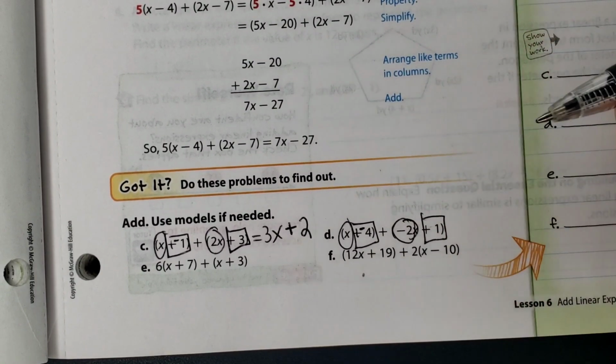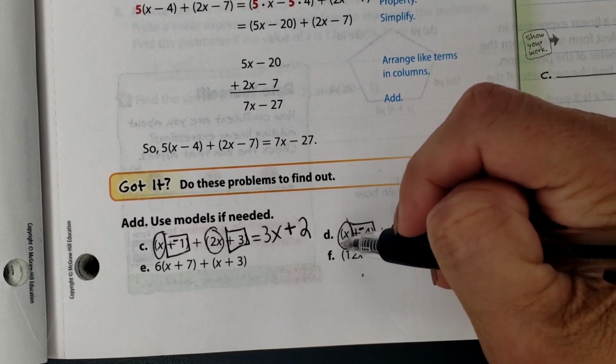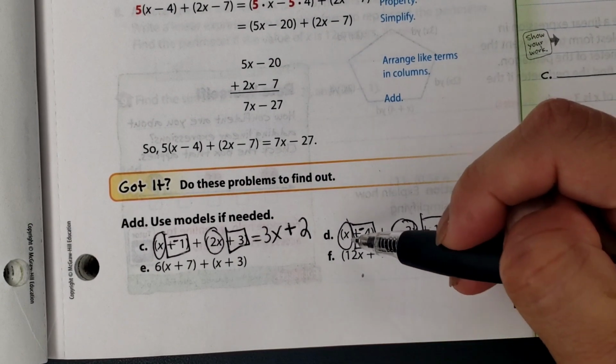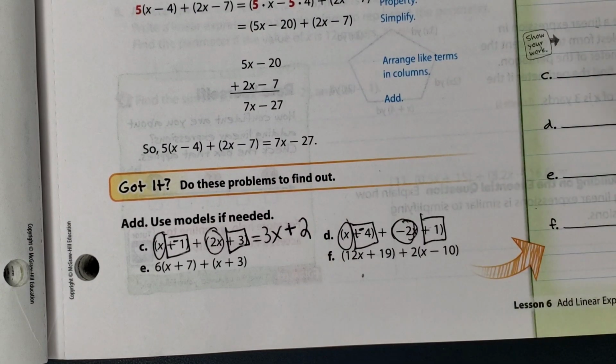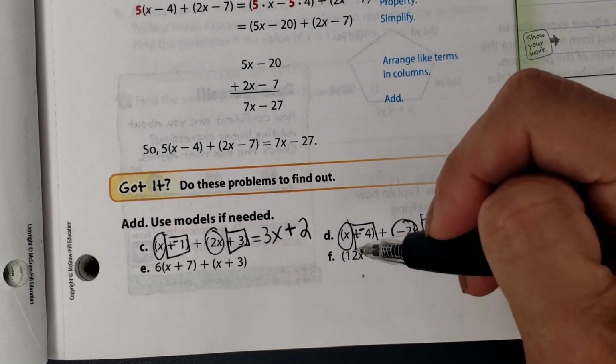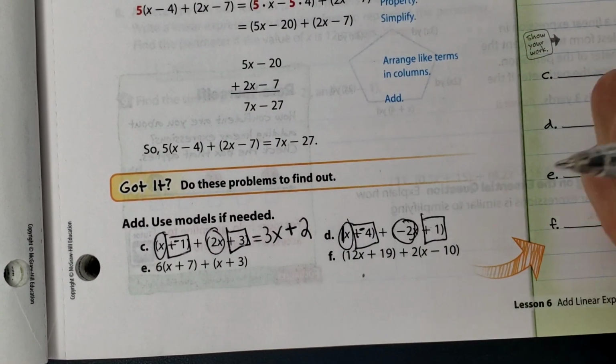X and negative 2x. Remember, this x, even though you don't see it, has a 1 in front of it. Remember the multiplicative identity property. Anything times 1 is itself. 1 times x is just x. We don't write the 1. You don't need it. I like to say it's invisible. It's really there. So if you need to, write it in.